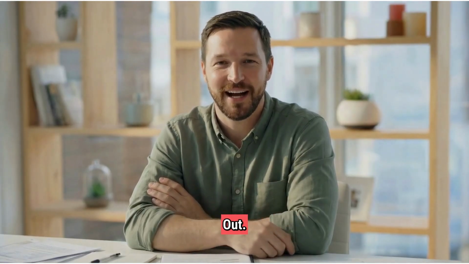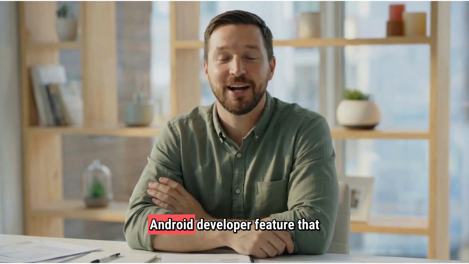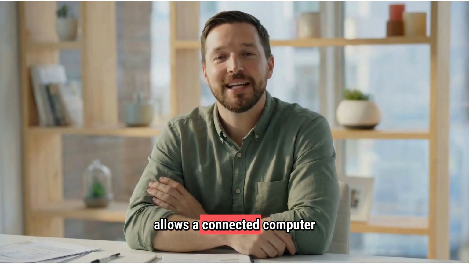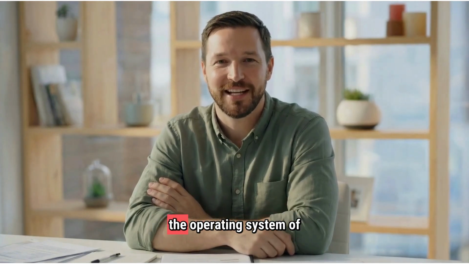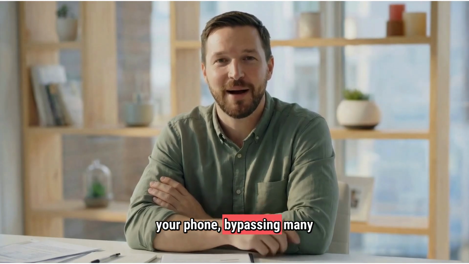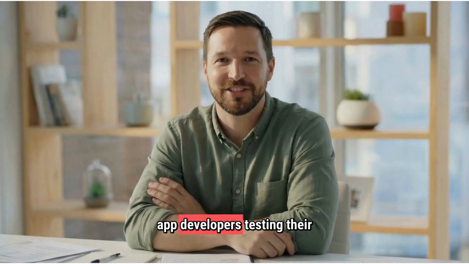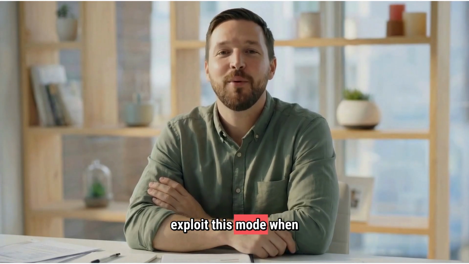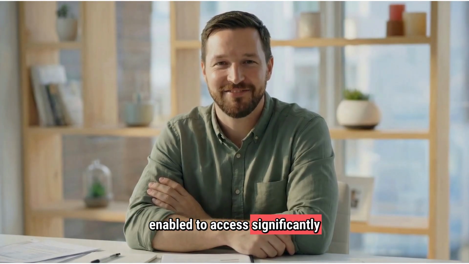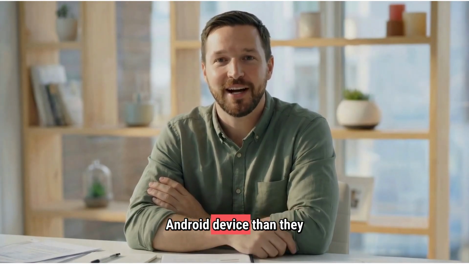Deadly mistake number 2: having USB debugging enabled on your Android device without knowing it. USB debugging is an Android developer feature that allows a connected computer to communicate directly with the operating system of your phone, bypassing many of the normal security features. It is designed for app developers testing their applications. But forensic tools can exploit this mode when enabled to access significantly more data from an Android device than they otherwise could.